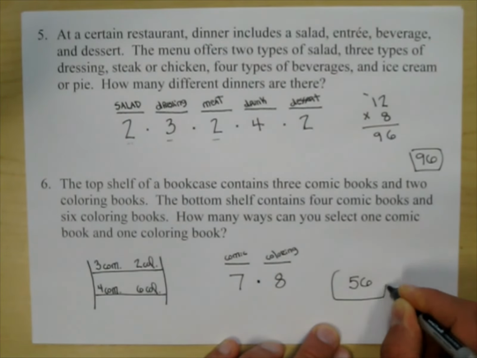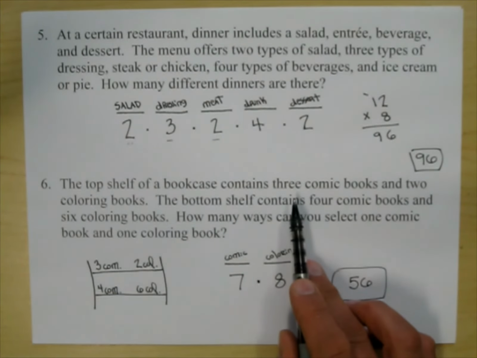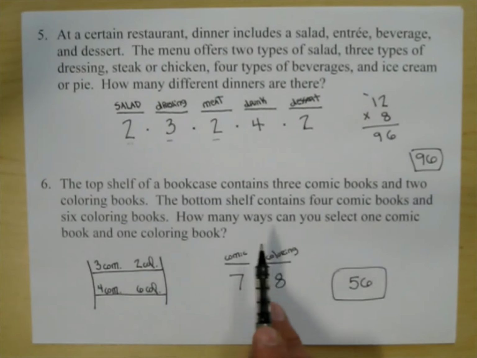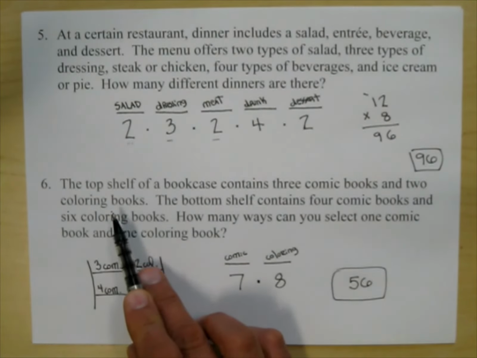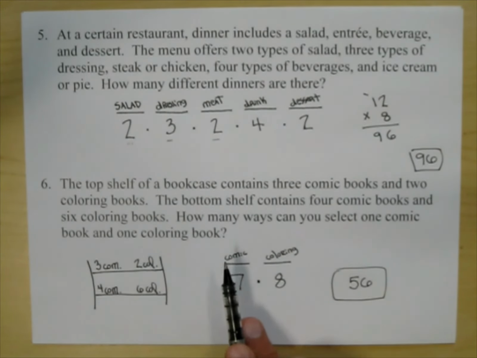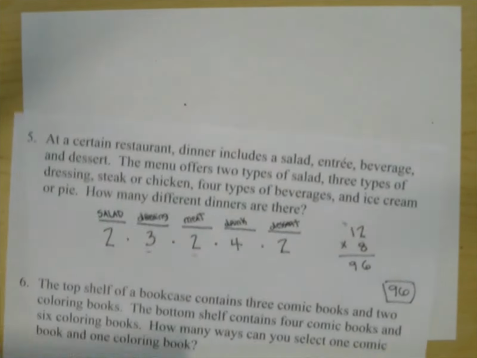56. So you got to be careful that you're not just going to select all the numbers like 3, 2, 4, and 6 and just multiply them together, because you would get a really big answer and that would not be the correct answer. So the problems near the end, you're going to get a few like this, and you just want to slow down and maybe even draw a picture. I have one more problem that's going to be done like that.